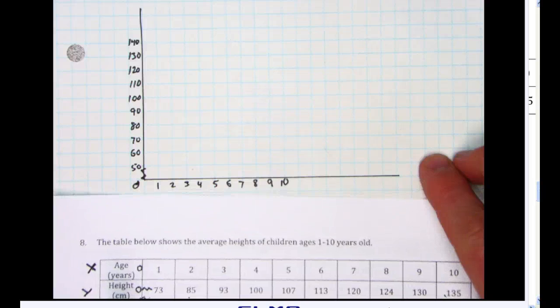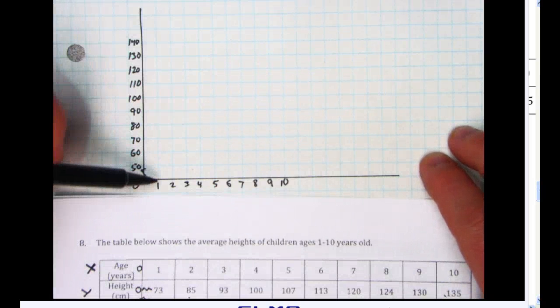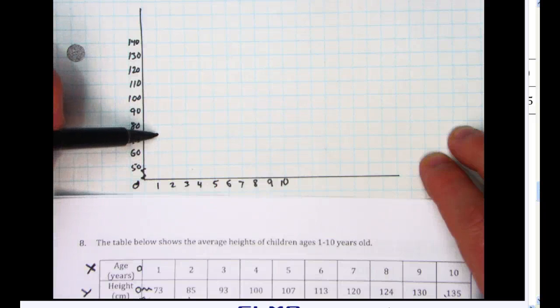Let's just go ahead and put the data on here now. We have 1 comma 73.